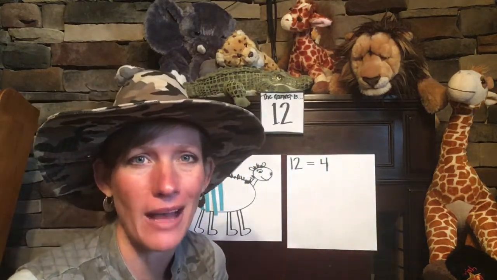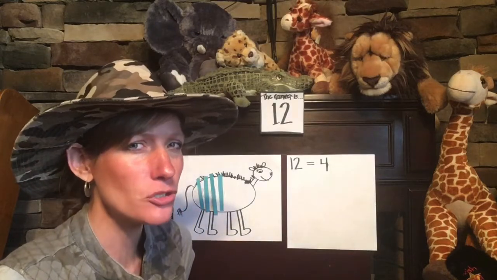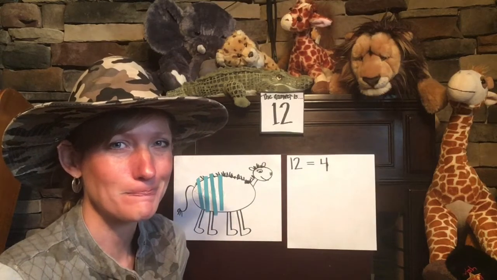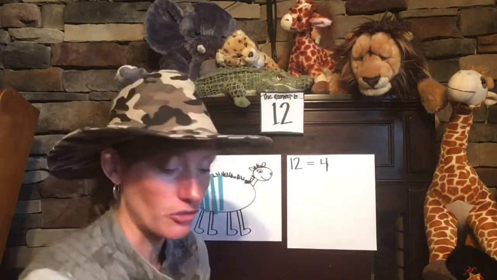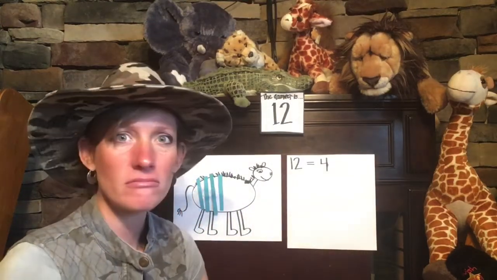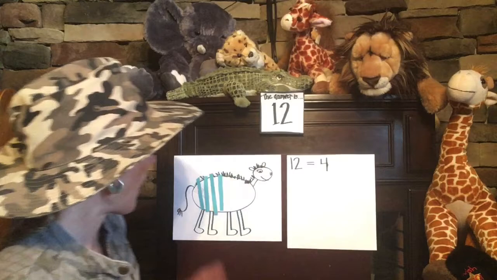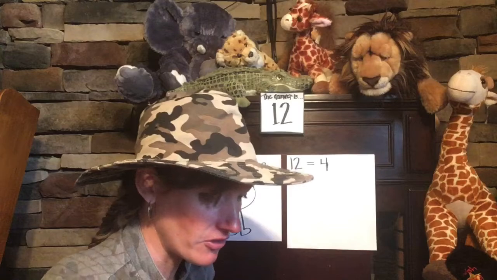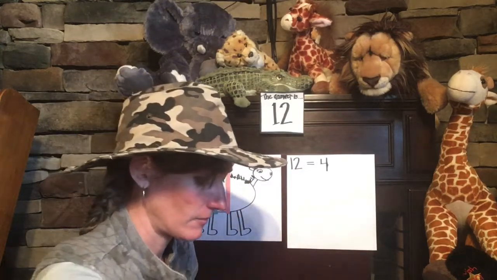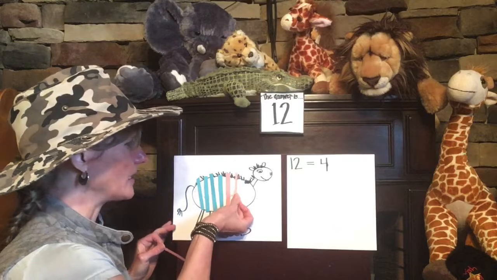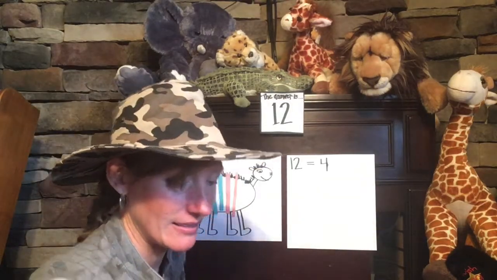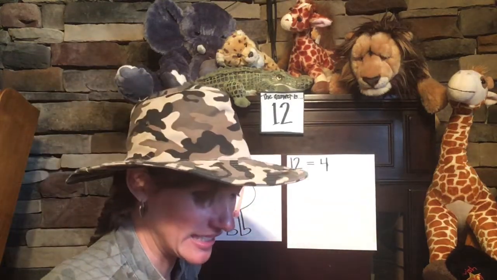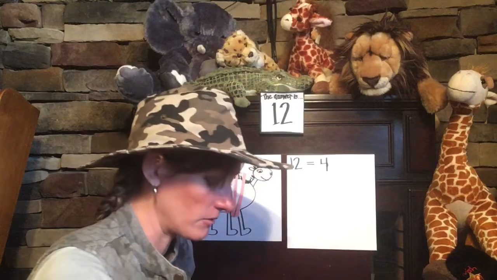Well, if I've got 4 green stripes on my zebra, and I know that I need to get to 12, how many stripes would be pink? How many stripes would be the other color? Well, let's take those other stripes that we have, and let's try to solve this problem. Okay, so I've got 4. I'm going to add another stripe. That makes 5. Good. How many is that? 6. 7. Good. We're going to keep counting because we have to get to 12.